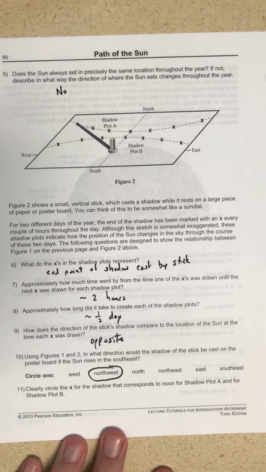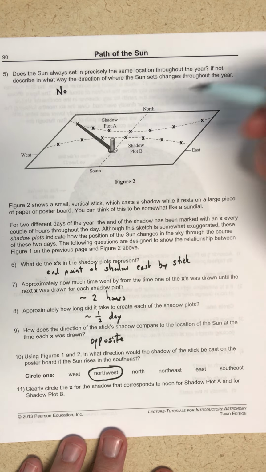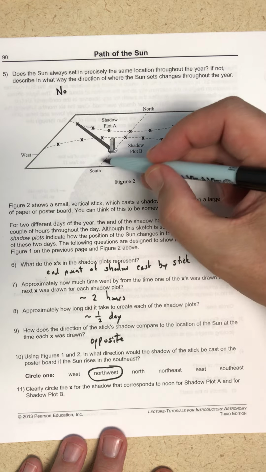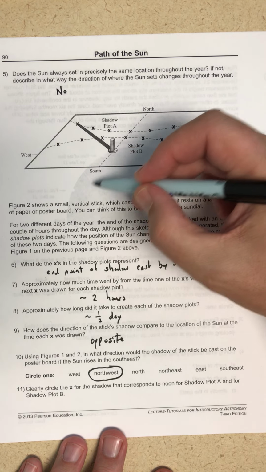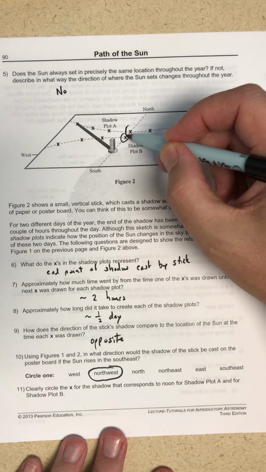Clearly circle the X for the shadow that corresponds to noon for shadow plot A and for shadow plot B. And so noontime is going to be when the sun is south. The opposite of south is north. So we've got that one and that one.